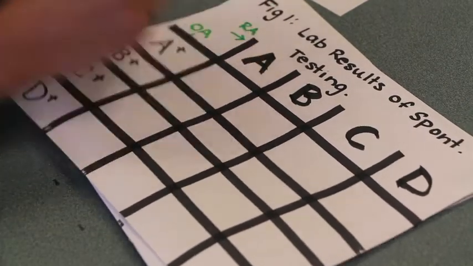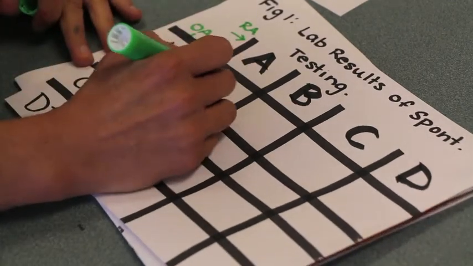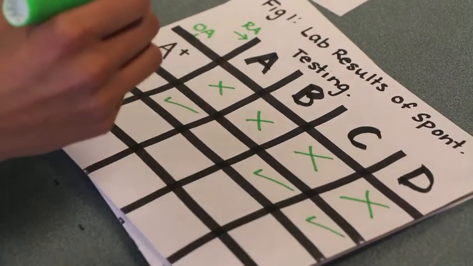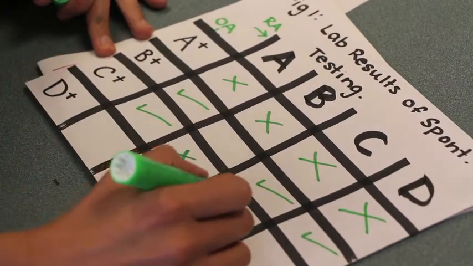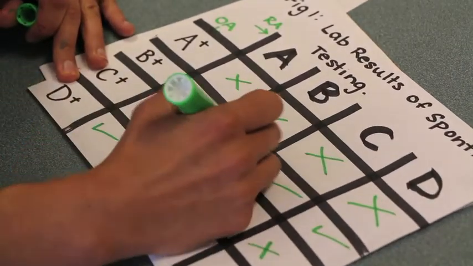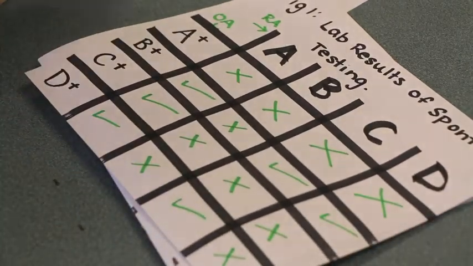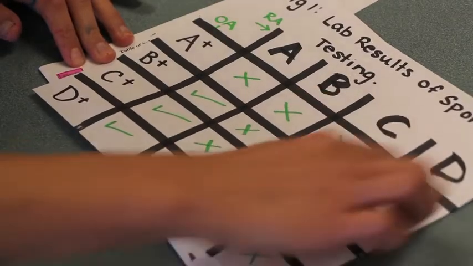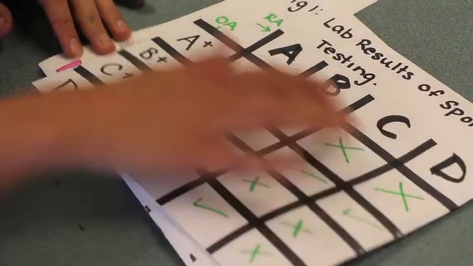The presence of a reaction, denoted by a check mark, indicates the oxidizing agent is above the reducing agent. In this example, B+ is the strongest oxidizing agent, and A solid is the strongest reducing agent, as it reacts with everything.